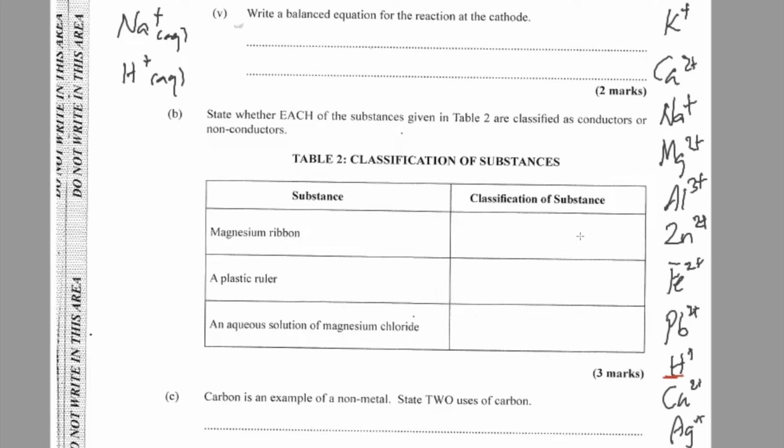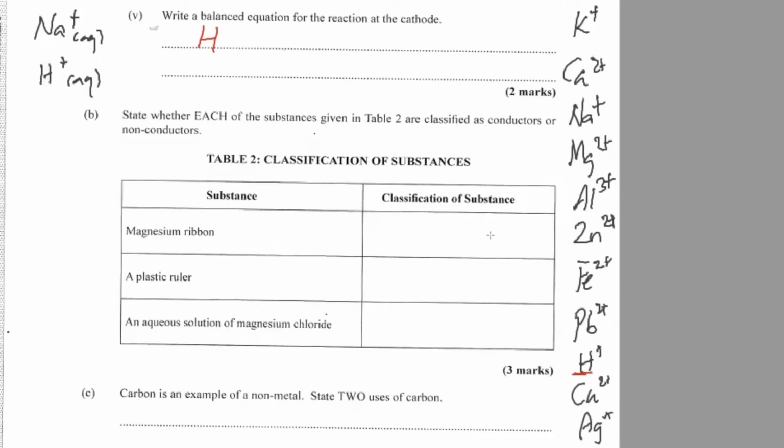So we're just going to look at what happens in this case. So reduction is occurring at the cathode. So we'd have the H+ ions being discharged. So we'd have gain of electrons this time. And please note that we have the species plus the electrons, and then we have whatever the final product is.